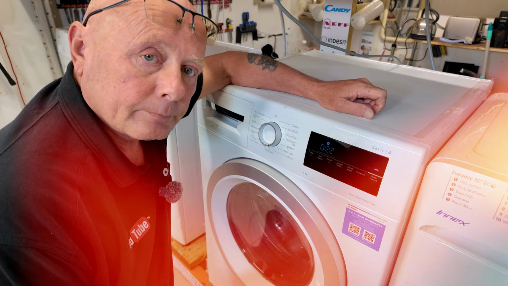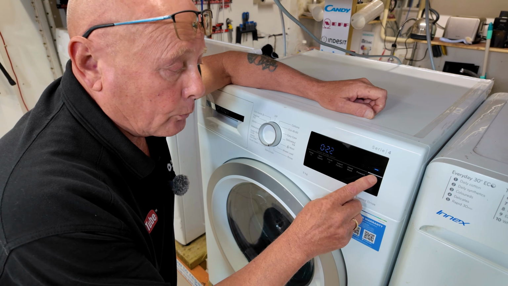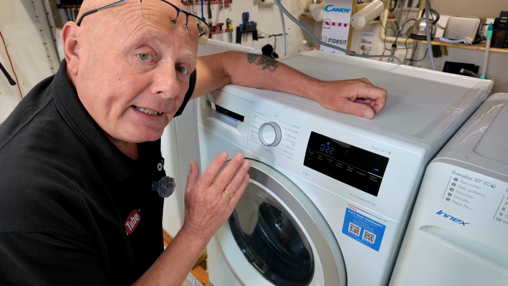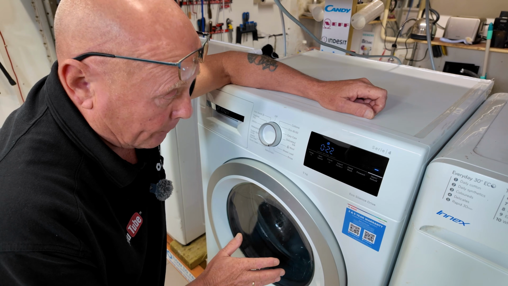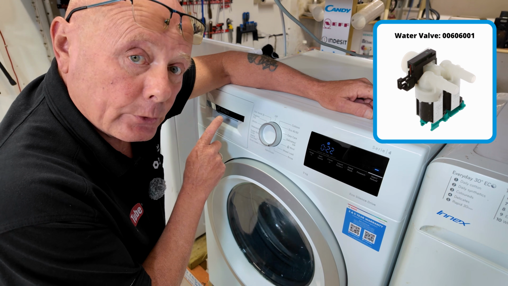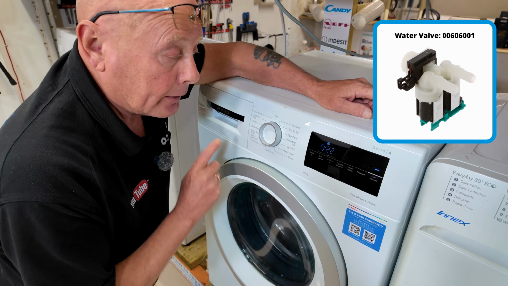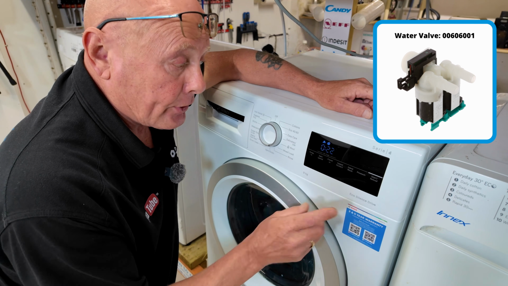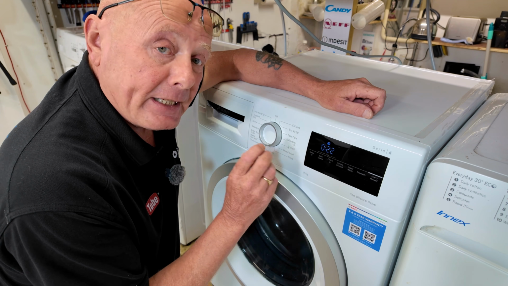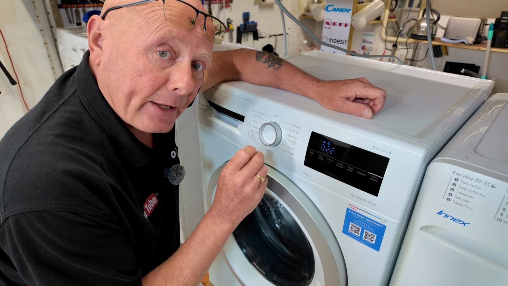Another fault that can occur with the water system is when a program is started. You will hear that the pumping is going on at the moment, and then it will start to fill. And I can hear the water valve if you listen closely. This is humming. But if there is no water present, an alarm will go off. It shows the tap symbol, and this means there is no water present at the water valve.